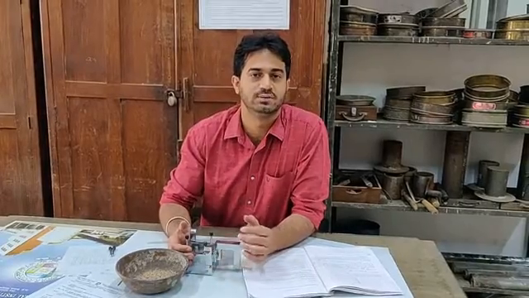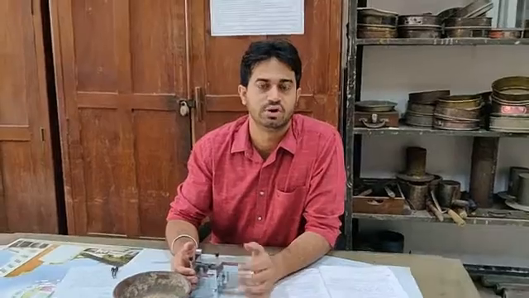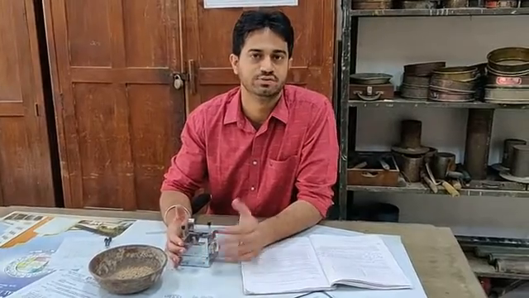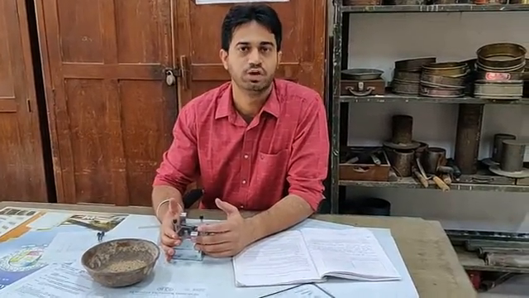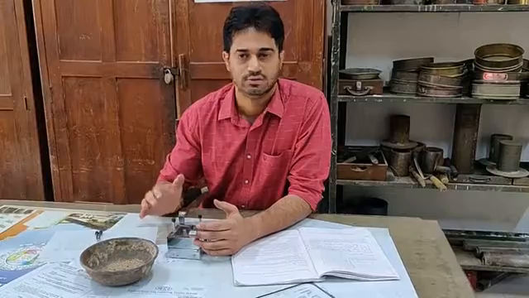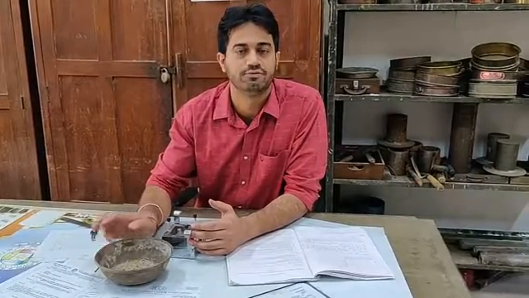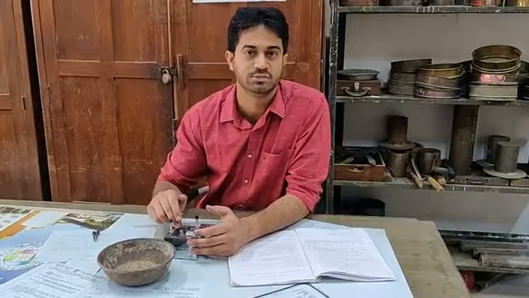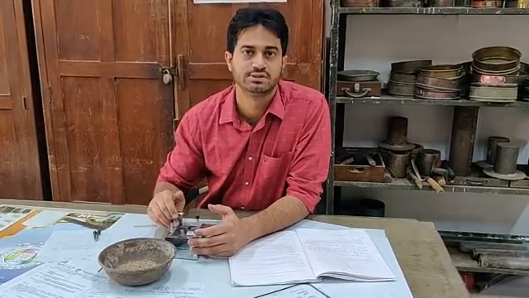Basically, it is used to calculate two parameters. One parameter is the angle of internal friction, the other is the cohesion. So using this direct shear test, we will calculate the shear parameters, which are C and phi. So now we will start. We have already taken a sample of approximately 180 gram. We will fill this sample into this shear box, and then we will perform the test.